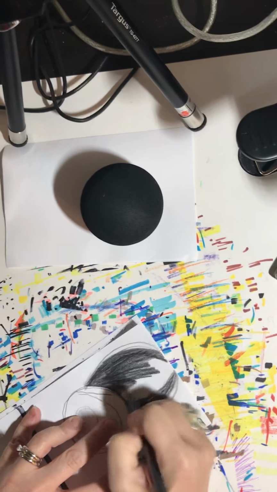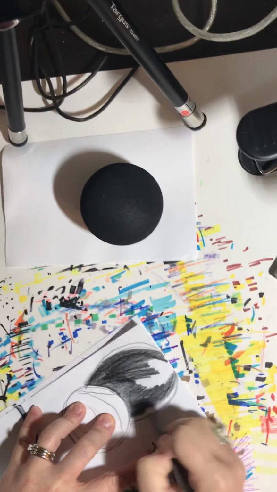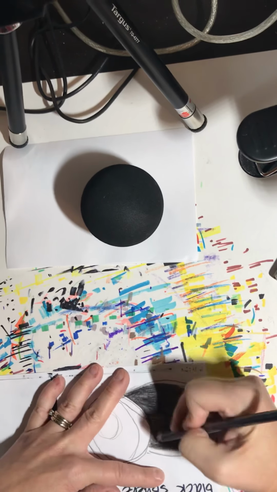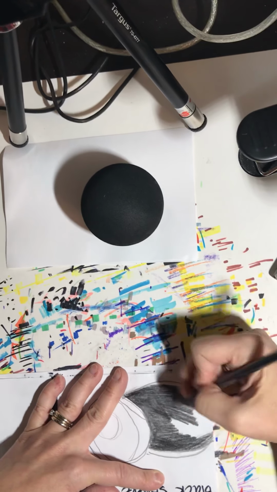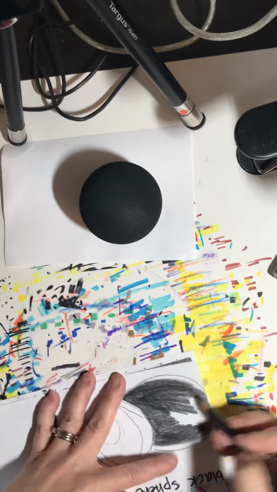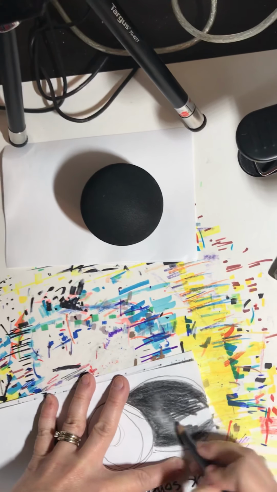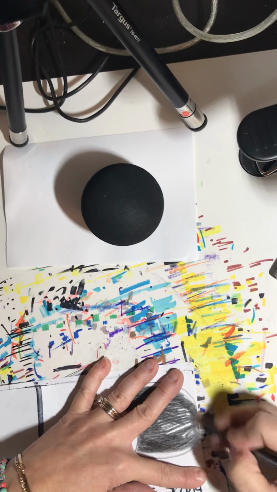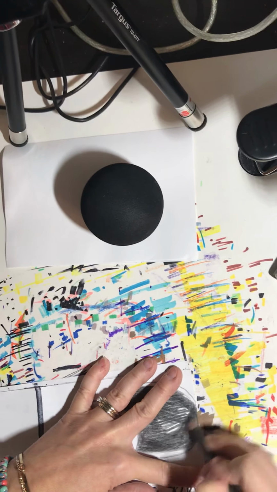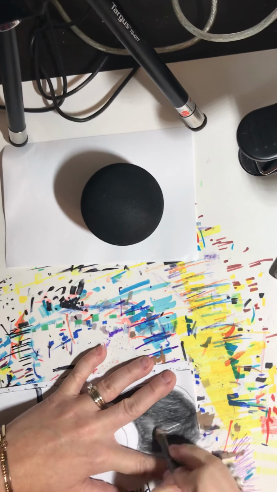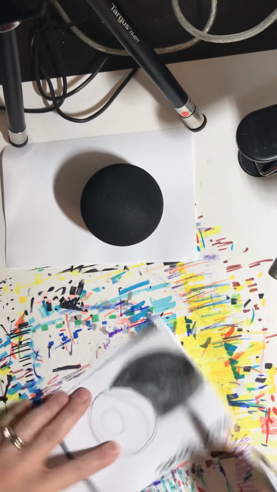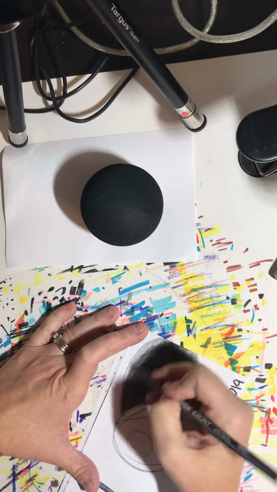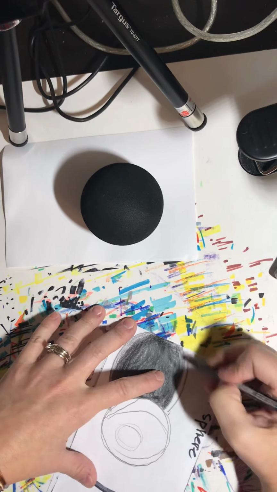That is the purpose for doing all of this, because I will have students that understand and clearly see the values on a white object. But as soon as color is added, they still are drawing it flat and not adding the value on the actual object itself. So that is why we're doing this.